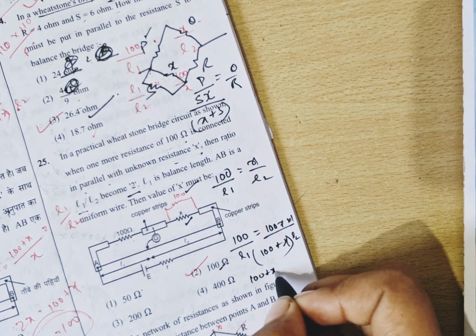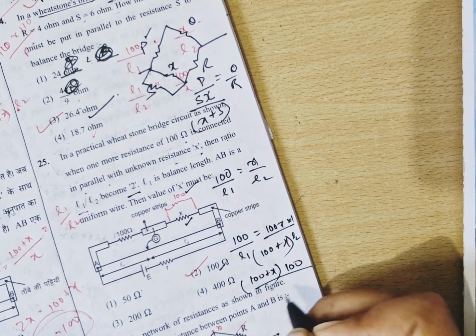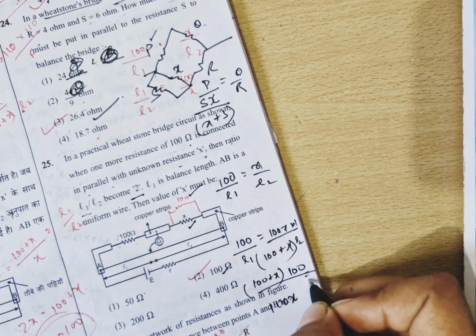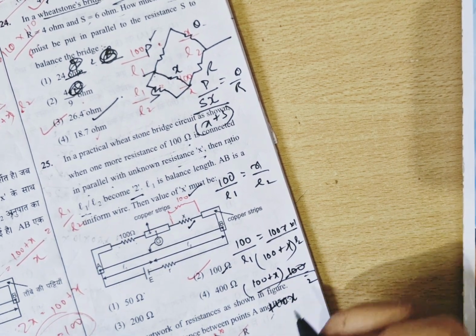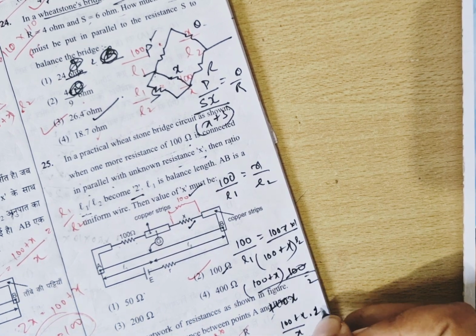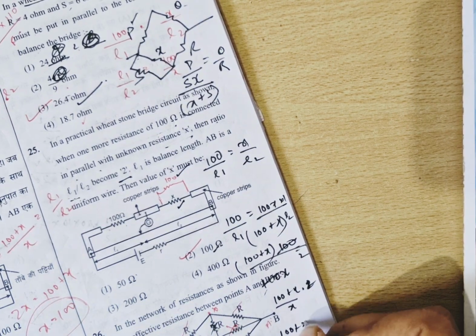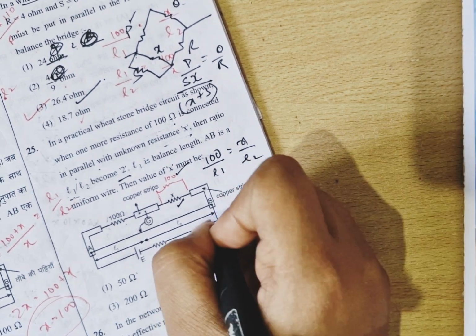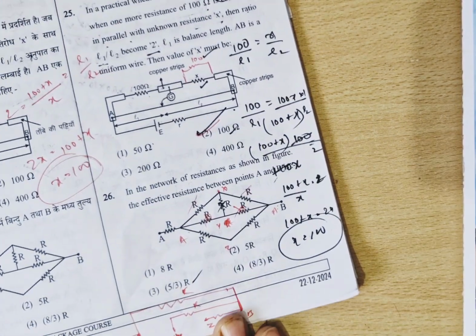100 plus x times 100 divided by 100x is equal to 2. Okay, so 100 and 100 get cancelled. 100 plus x divided by x is equal to 2. So 100 plus x is equal to 2x. So x is equal to 100. So 100 will be the answer. I hope it's clear. Okay.